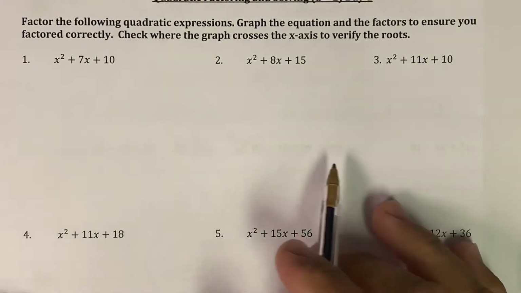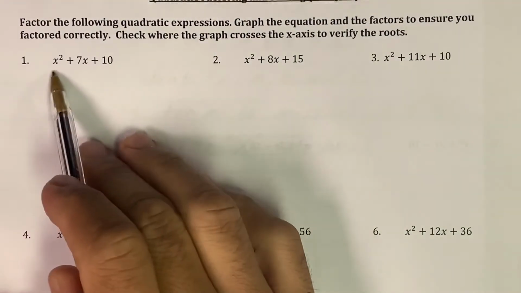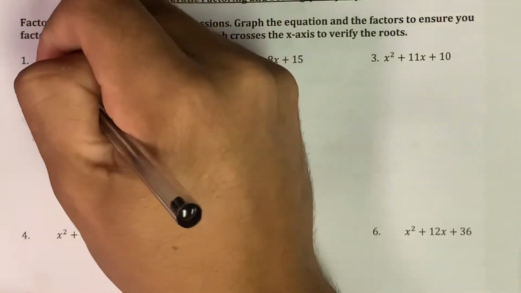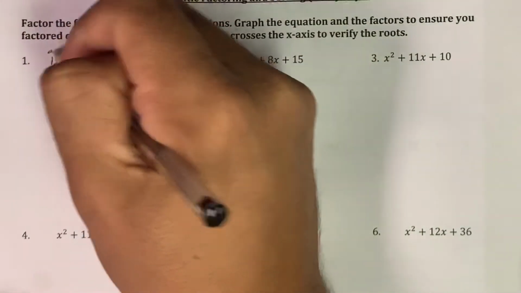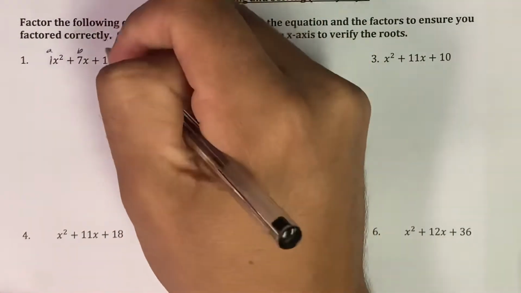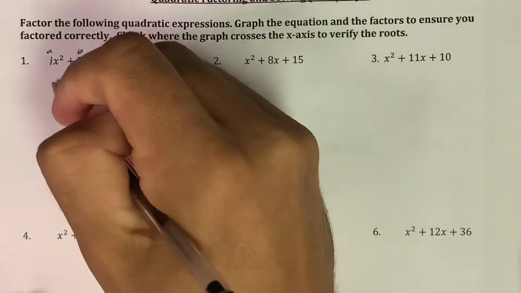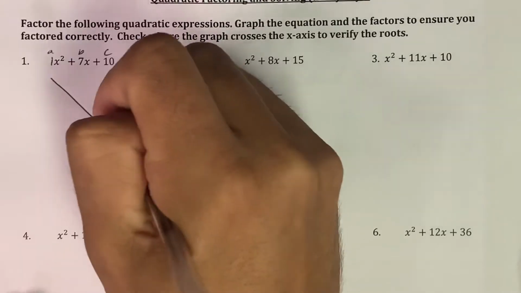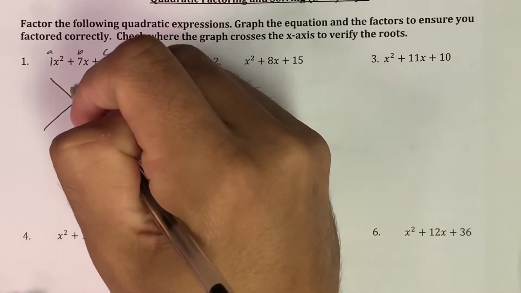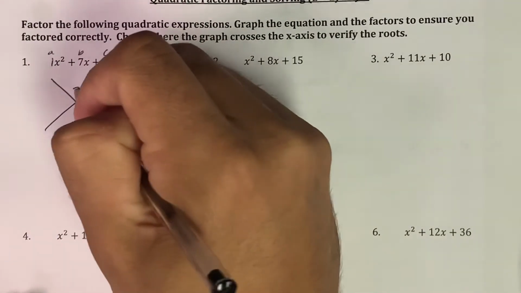Okay, one of the things I did not mention was if there is not a number, at this point we should know that's a 1. So A is 1, B is 7, C is 10. Once we've identified those, just like our notes say, we draw our X. Okay, B goes here. We have 7, right?